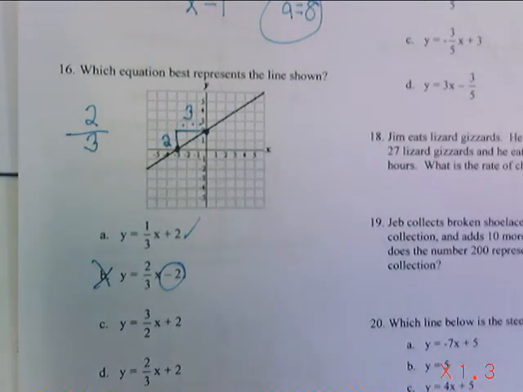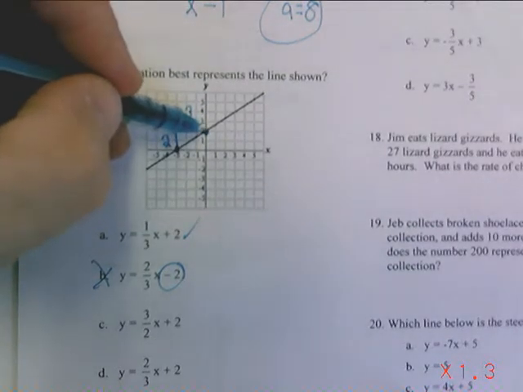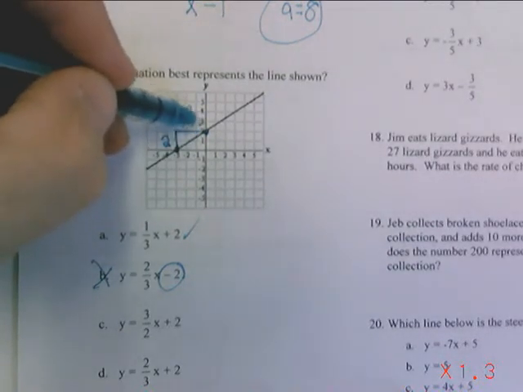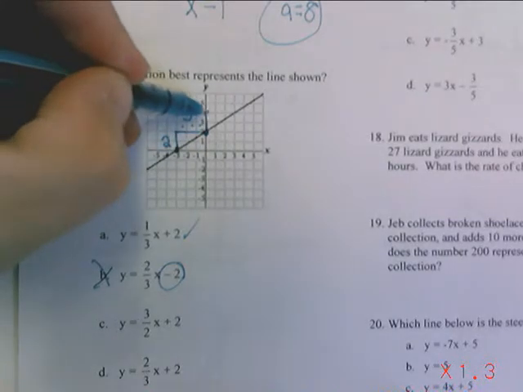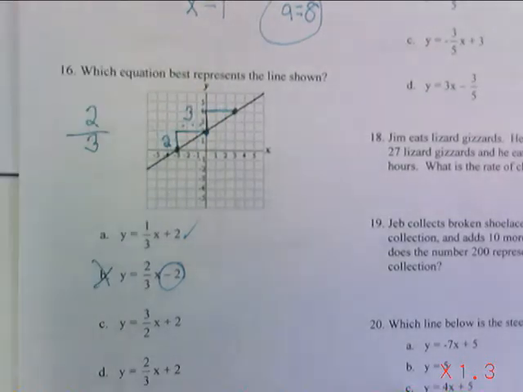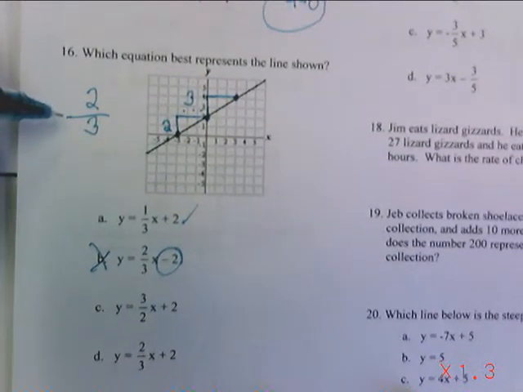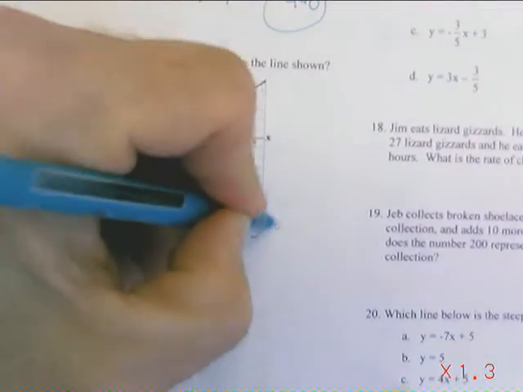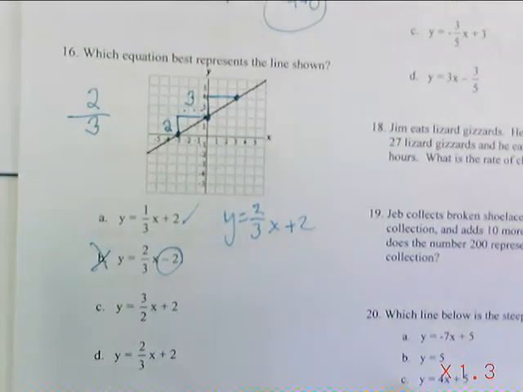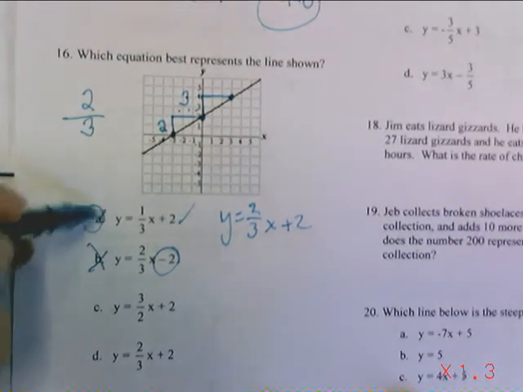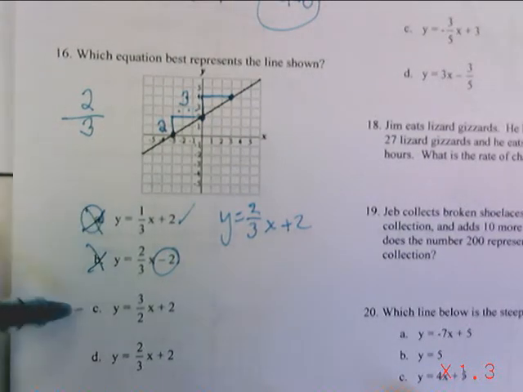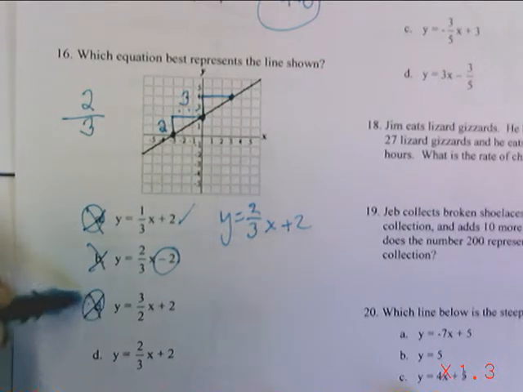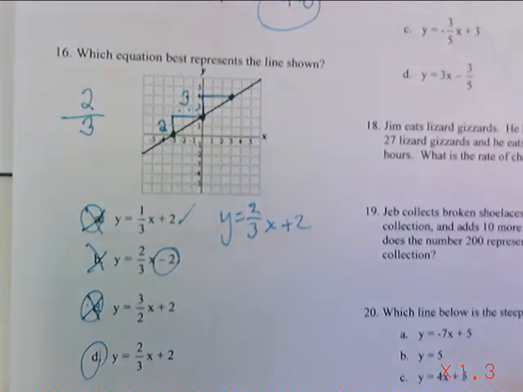To make sure it's right, I'm going to go from the +2, rise 2 and run 3, and see if it ends at a good point. Okay, so it does. So my slope is 2/3, so I'm looking for y equals 2/3 x plus 2. This is 1/3. B is 3/2, C is 3/2, but D is 2/3 x plus 2. That's how we do number 16.